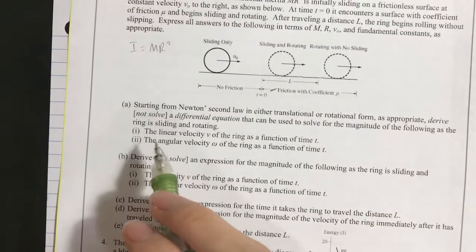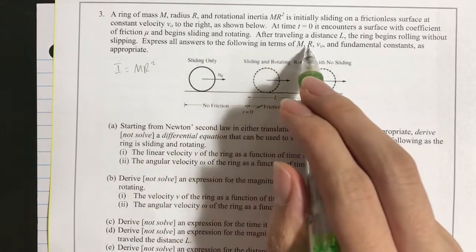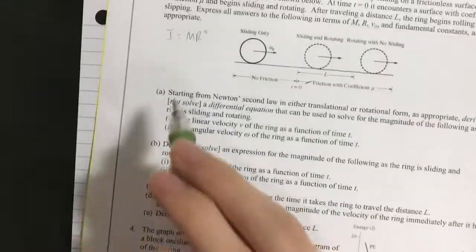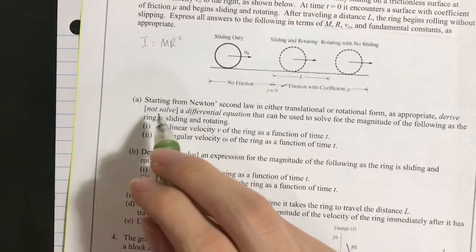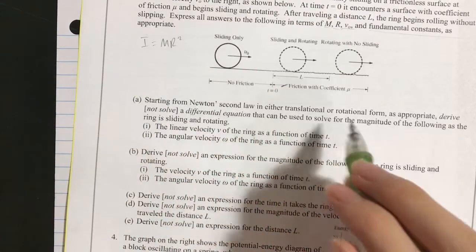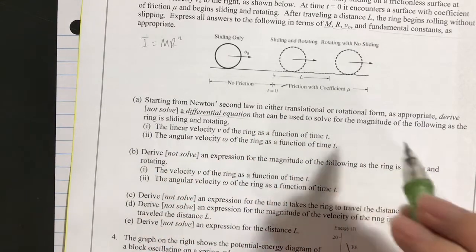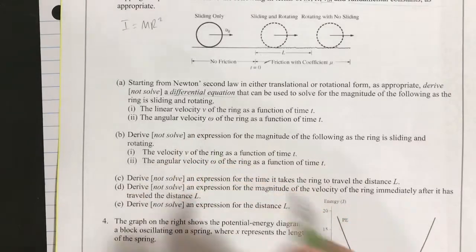So part A, we're supposed to express all answers in terms of m, r, V0, and fundamental constants, such as mu, g, whatever. Okay, anyway, part A. Starting from Newton's second law, in either translational or rotational form, derive a differential equation that we use to solve for linear velocity and angular velocity. Okay, let us start now.